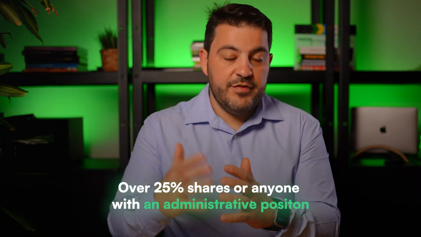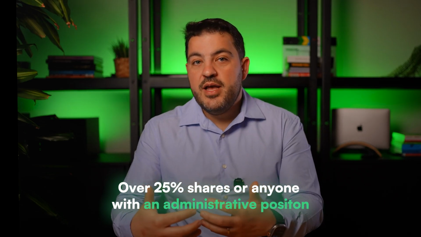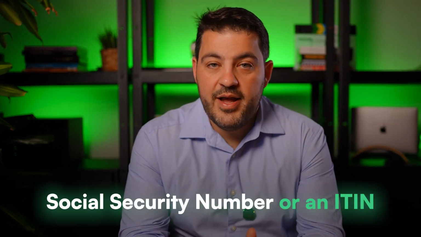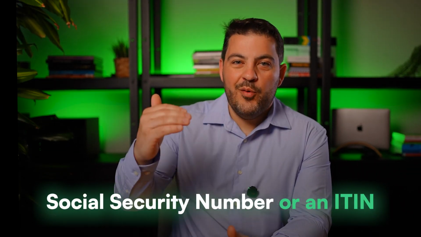They will also require the personal details from anyone in the company that has over 25% of the shares or that is in an administrative position at the company, someone that can make decisions for the company. They're usually going to need a passport and also a utility bill. Again, if you don't have a social security number, you're going to be fine. If you have a social security number or an ITIN, your chances to get approved really fast will increase.